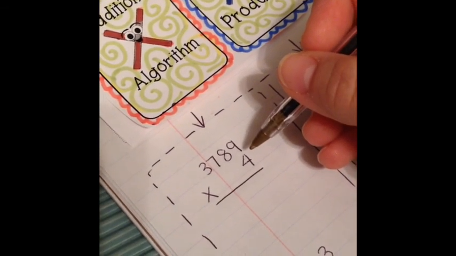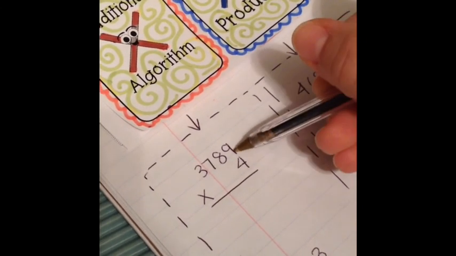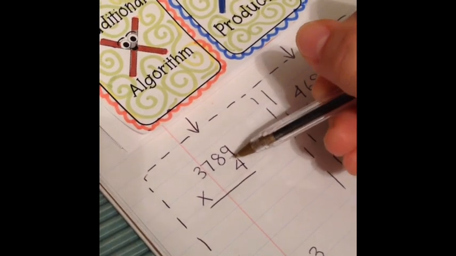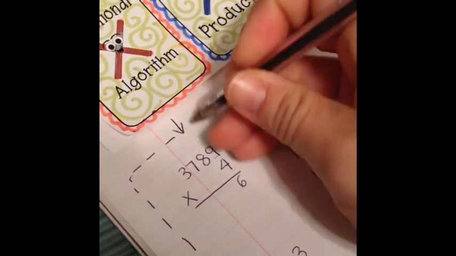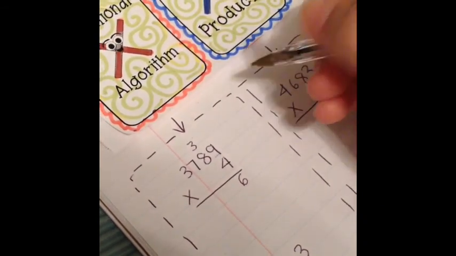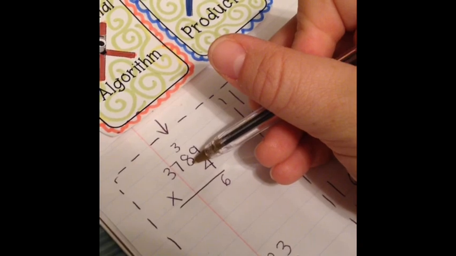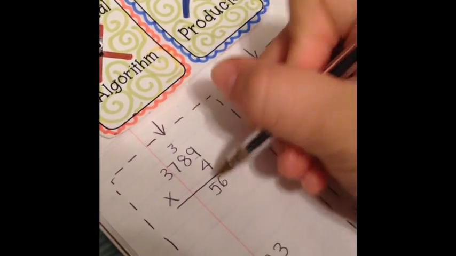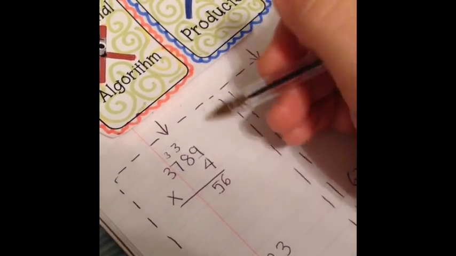And I'm going to use the traditional algorithm to solve this. So first I'm going to look at 4 times 9 because this is the first digit in the top factor. So 4 times 9 gives me 36. I'm going to record the 6 in the ones place, carry my 3. My next step is 4 times 8. 4 times 8 is 32 plus 3 gives me 35. I'm going to record the 5 in the tens place and carry the 3.